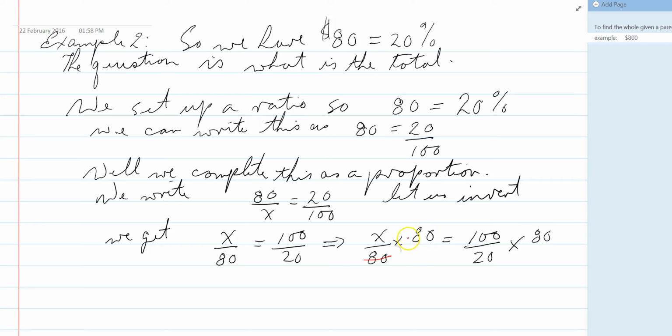So the 80s cancel each other on the left hand side, and we can simplify the right hand side. So we will end up with zeros cancelling, and 2 can go into itself once, 2 can go into 10 5 times. So now we are left with x is equal to 5 times 80, which is 400.